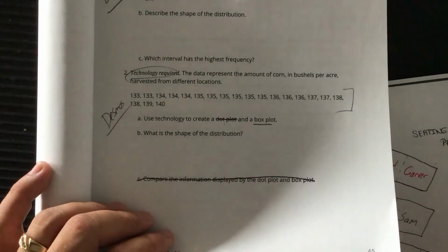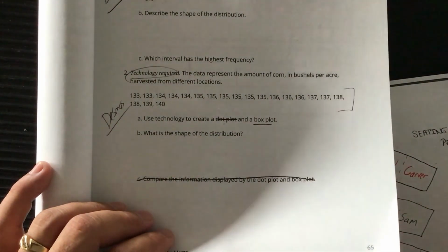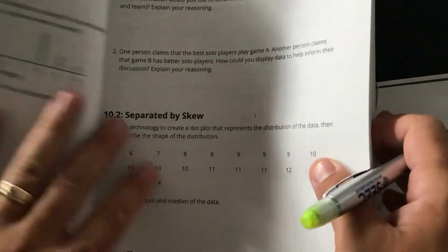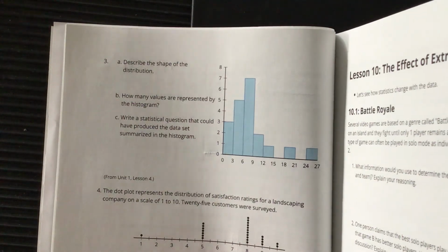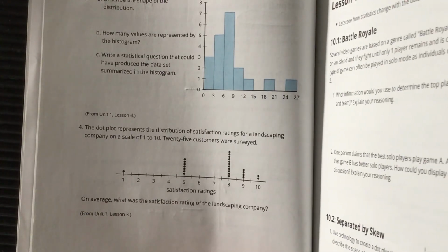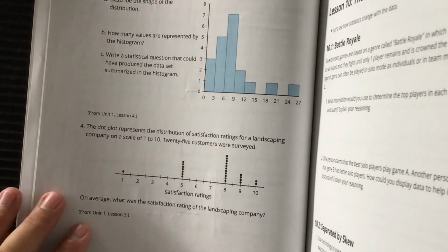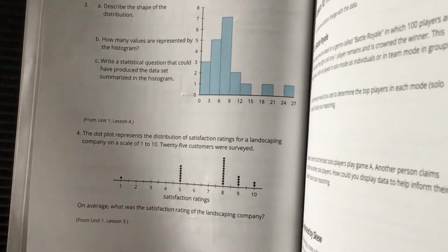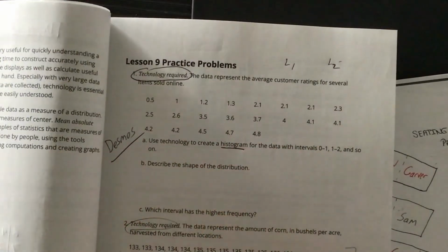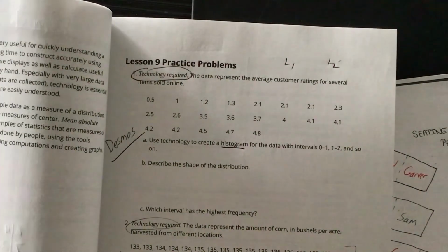That one's Desmos as well. Question 3 and 4, just asking you about those 2 questions, no graphing involved there. So only 4 questions today. A couple of them will take a little time inputting the list, but you have the rest of the hour to get rolling on that today.